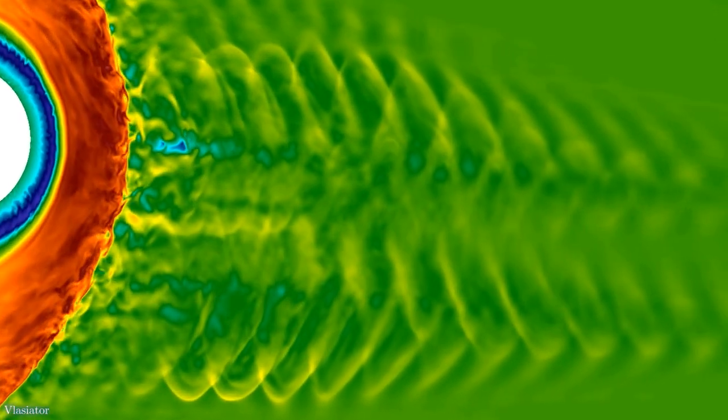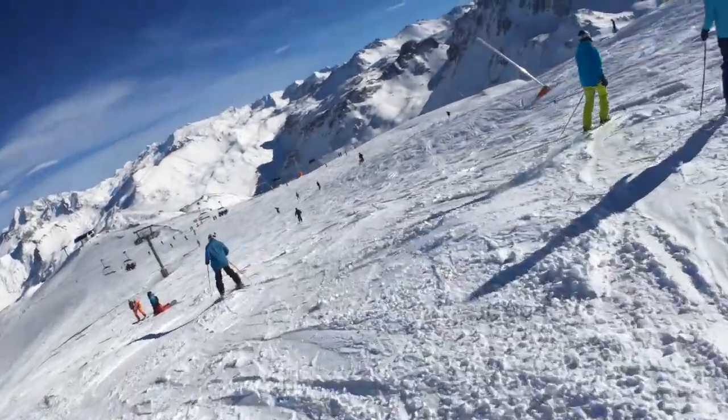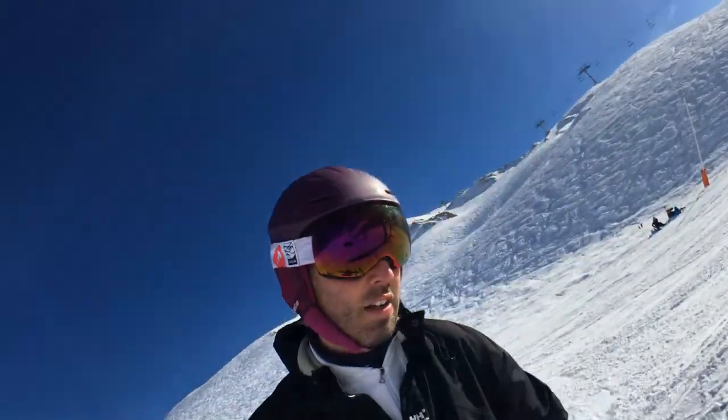But whilst we know these waves do form a mogul field in space, quite what makes the moguls the size they are is still something of a mystery.